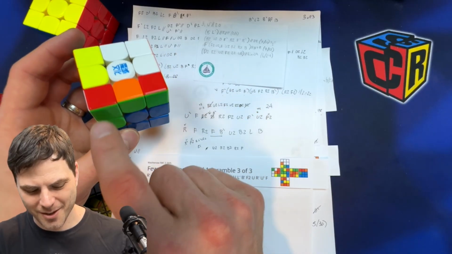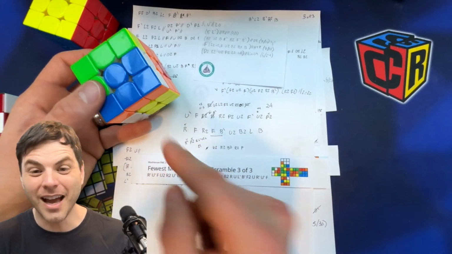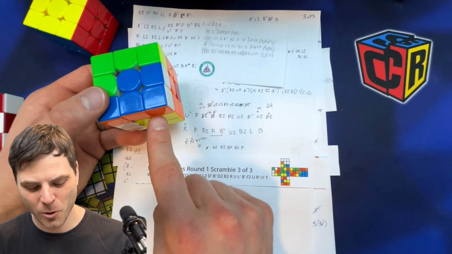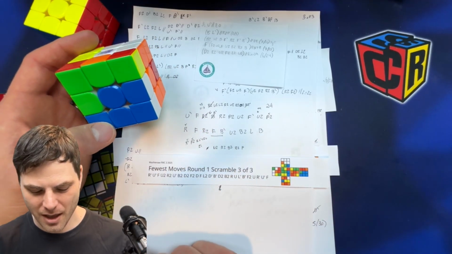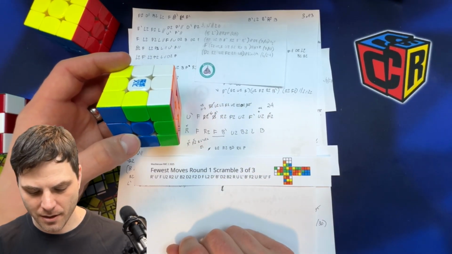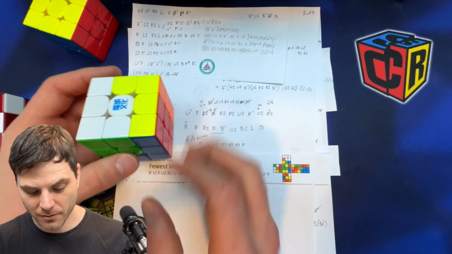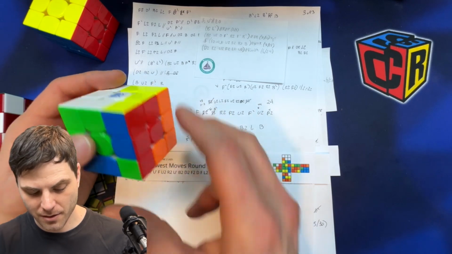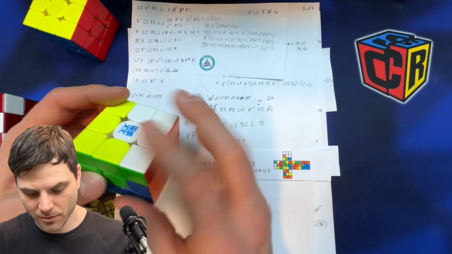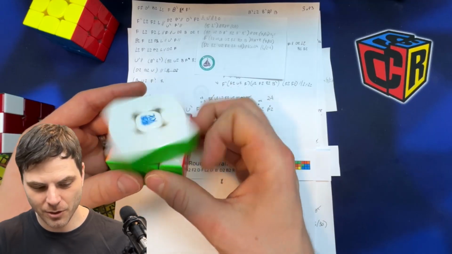Here we go. 1, 2, 3, 4 corners. See, I didn't want to think of it with U and D. 1, 2, 3, 4 corners, 1, 2, 3, 4 edges. And I can just do a B to line that up. And then I can finish this by just doing D2, R2, U2, F2, L2, U2.